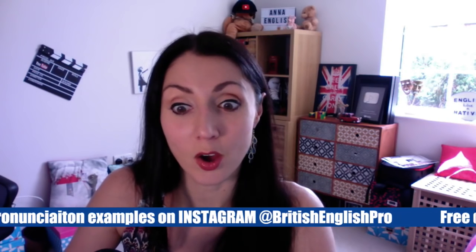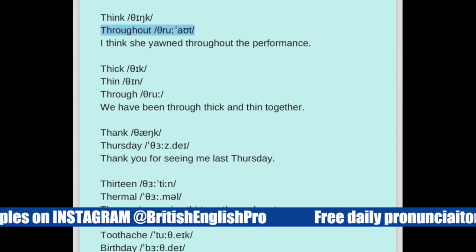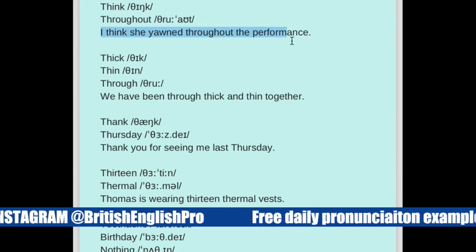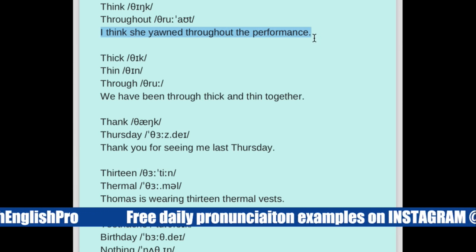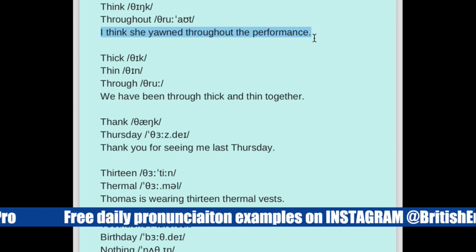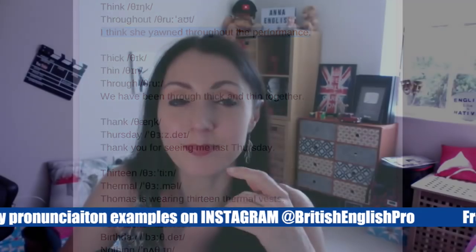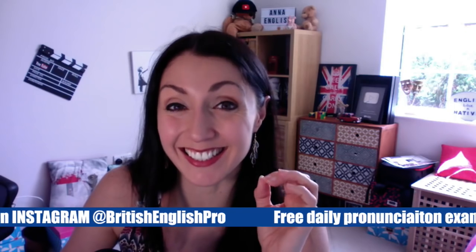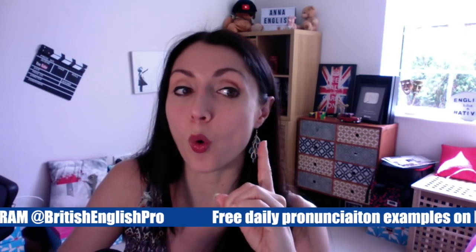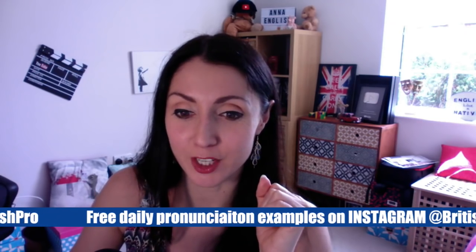Good, very nice. Then we have the sentence which uses both of these words, and it is, I think she yawned throughout the performance. Oh, that's a yawn. I think she yawned throughout the performance. Let me give you an example. I think she yawned throughout the performance. Good, very nice. Yawned. You might not have heard that word very often. Okay, fantastic. That's the first one done.